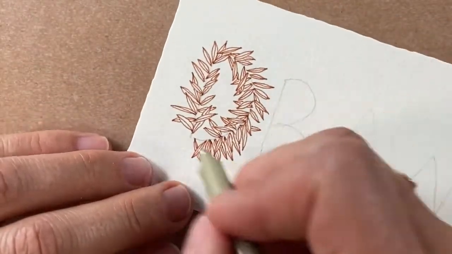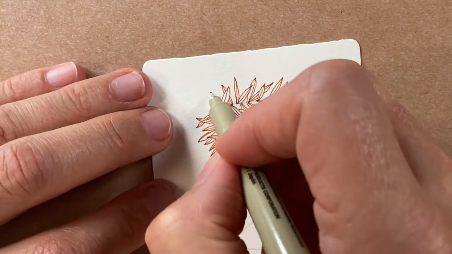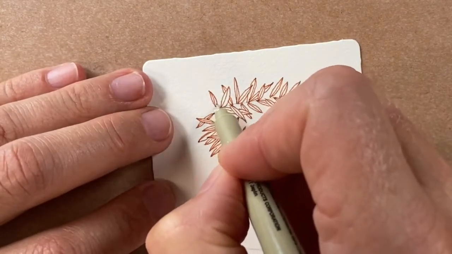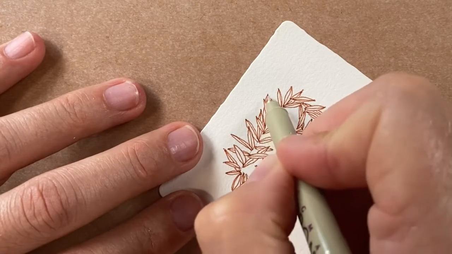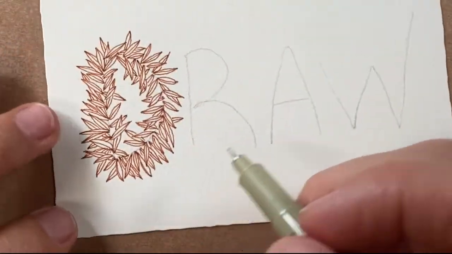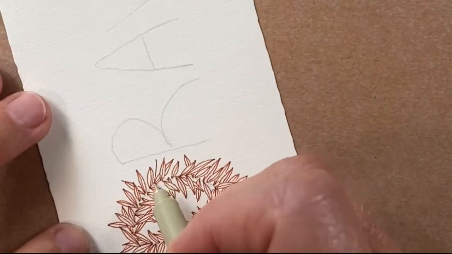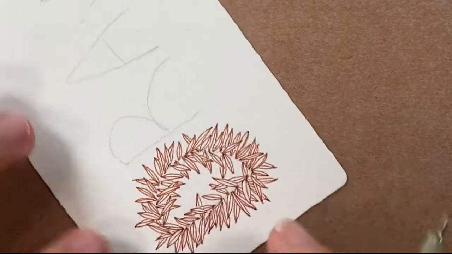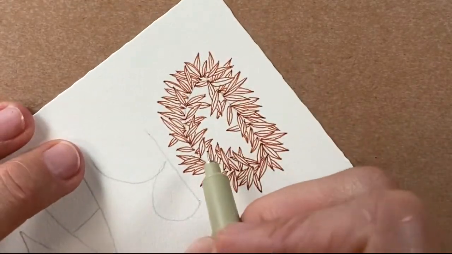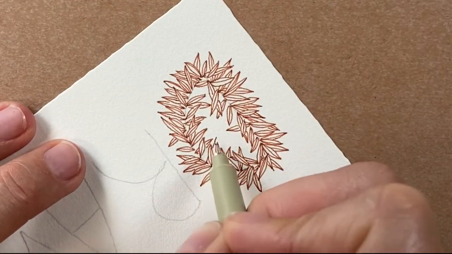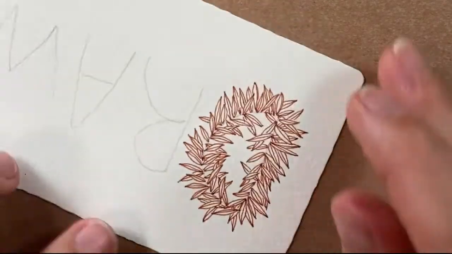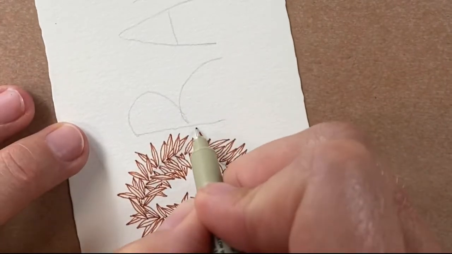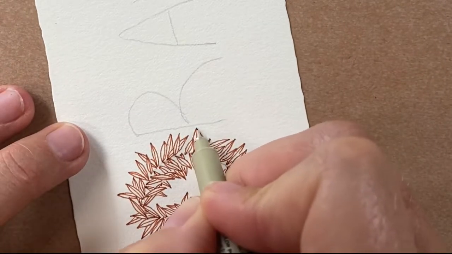So as I've come around, I can see now where I want to fill in a little bit more. So I'm just adding a last few needles where I see some empty spaces, some sparseness, because I like a full letter D here. Again, everybody has their own style with each tangle.